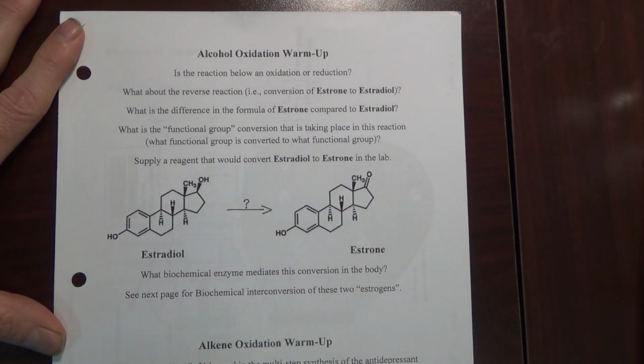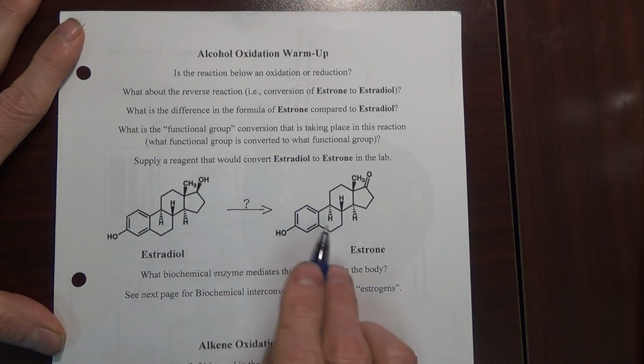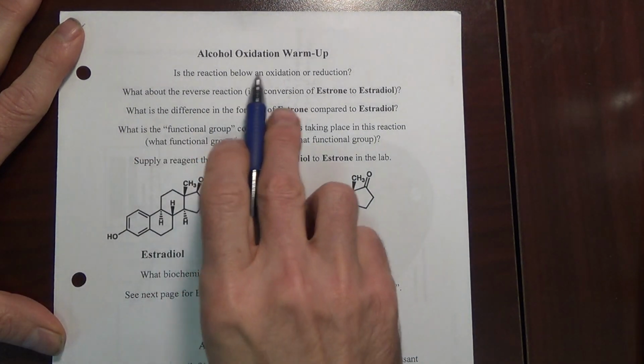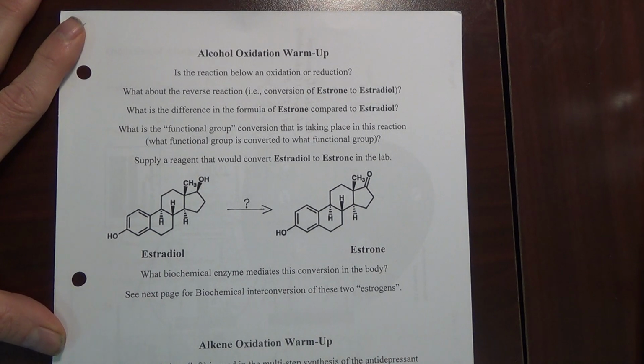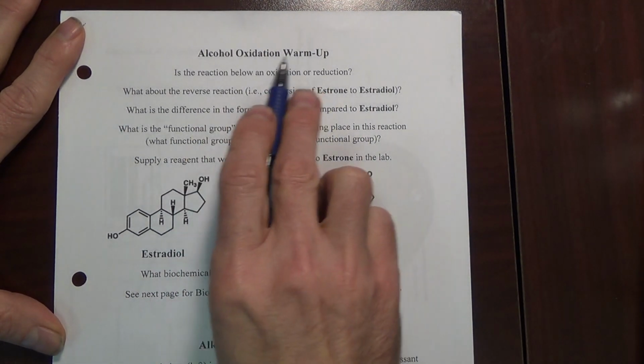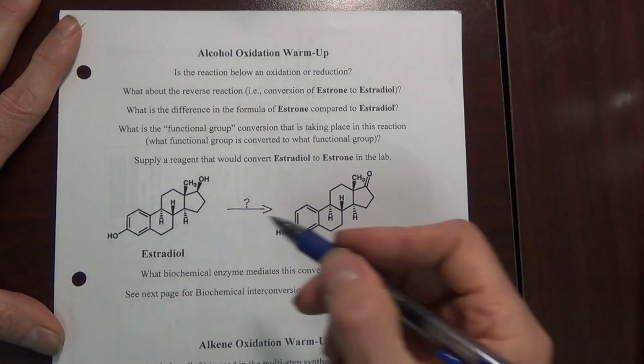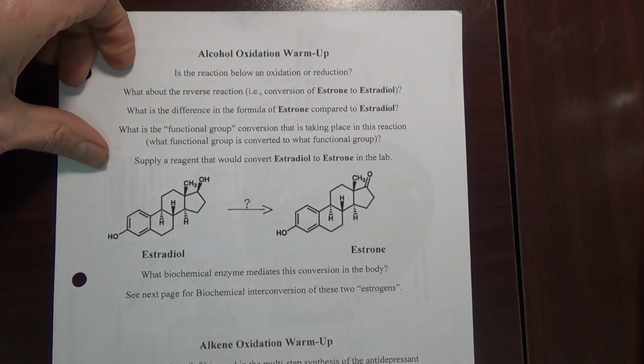Both of these are considered estrogens, typically female hormones. Is the reaction below an oxidation or a reduction? Well, you might think it's an oxidation. That's the title of the handout. But why? Why is this an oxidation?